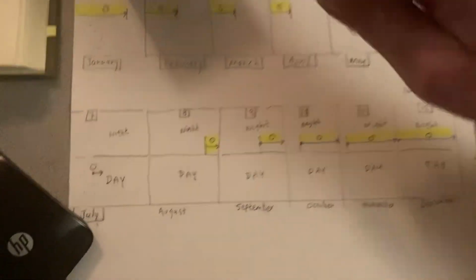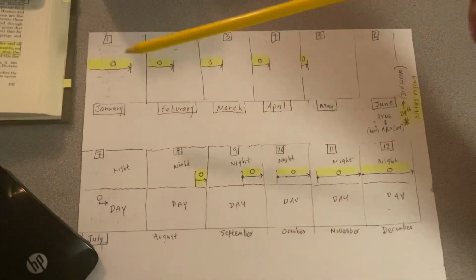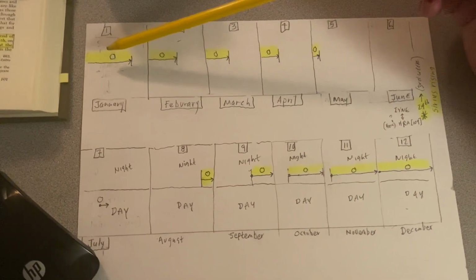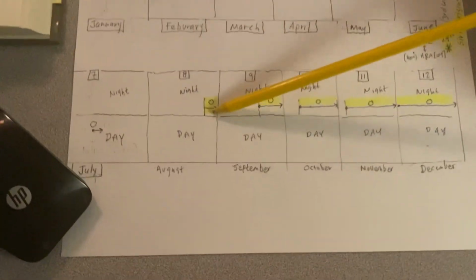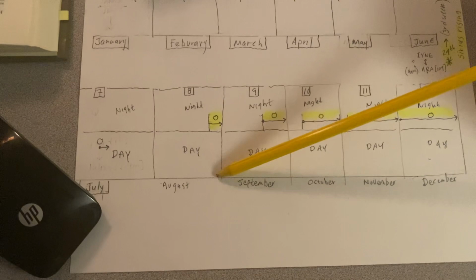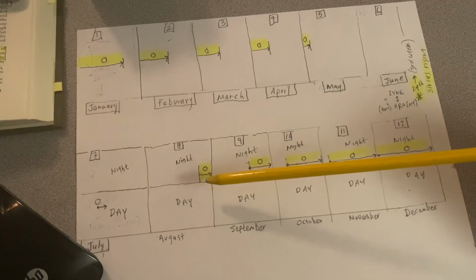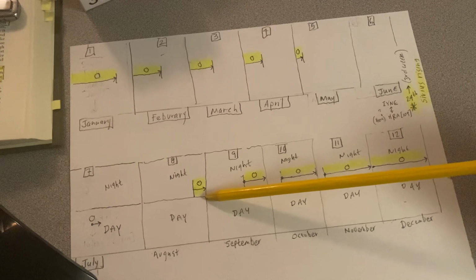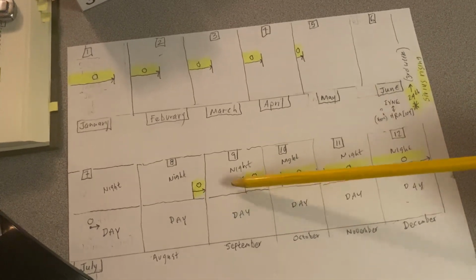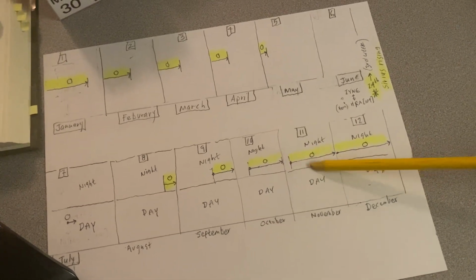This map shows in yellow the months of the year that the Orion constellation is visible in the night sky. So the top portion here is the night sky, and this is the day sky in the bottom. So it begins to be visible in the 8th, or August 8th month, towards the end of the night, right before sunrise. And then it becomes more visible at night, and then November is almost fully visible all night.